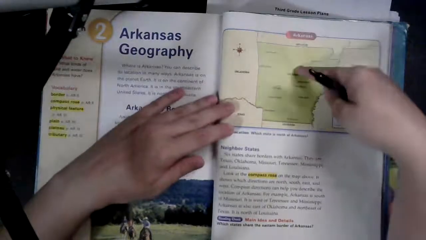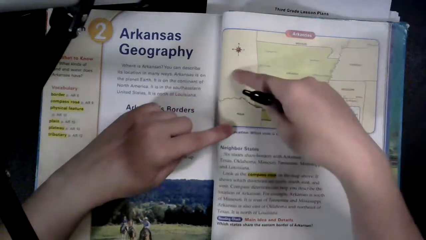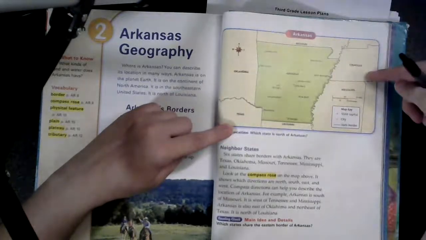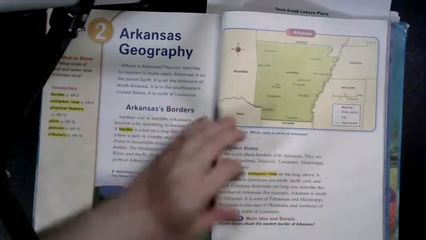For example, Arkansas is south of Missouri, but it is west of Tennessee and Mississippi. Arkansas is also east of Oklahoma and northeast of Texas. It is due north of Louisiana. So we are directly south of Missouri, directly north of Louisiana. We are east of Oklahoma and we are west of Tennessee and Mississippi. And then we are to the north and east of Texas.